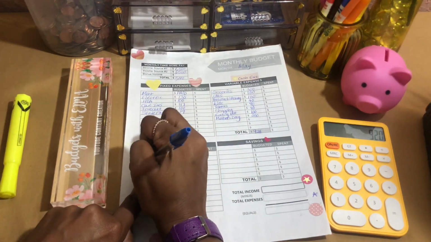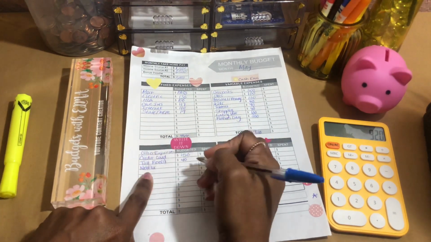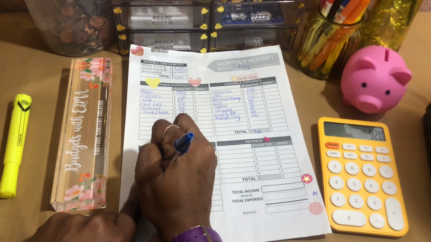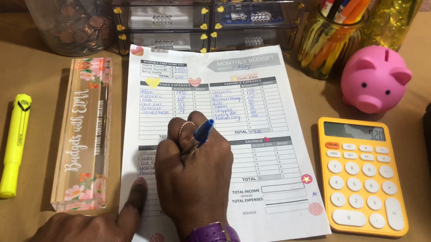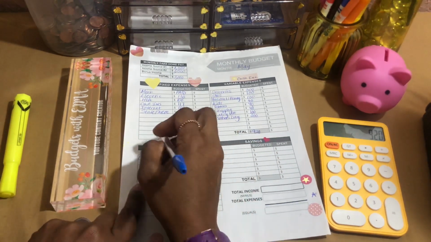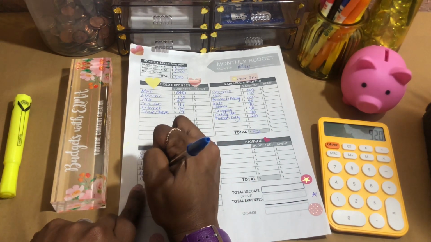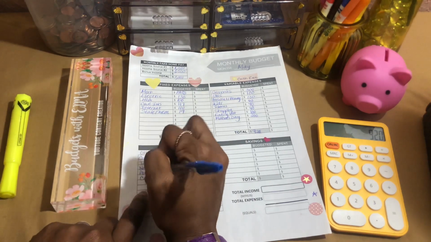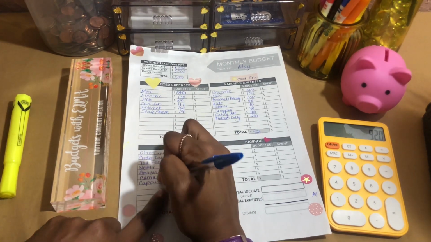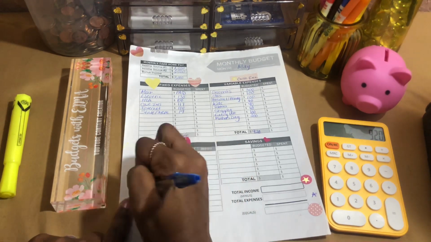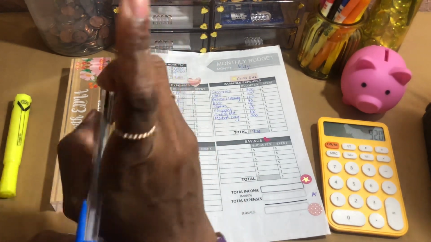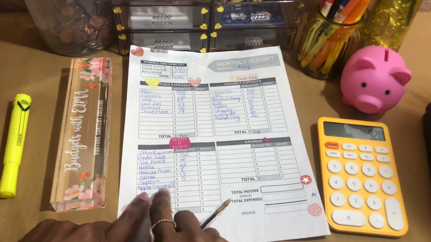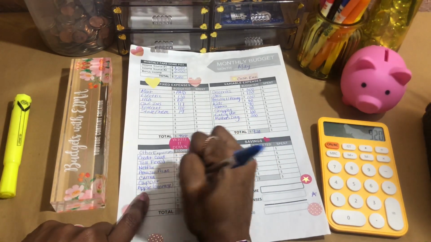All right, I have Netflix, $22. I have Amazon Prime for $8. Okay. I have Canva for $13. Okay. I have CapCut for $5. I have Apple storage because I do use Apple in order to record on my phone. Okay. And so that's a total of $3.